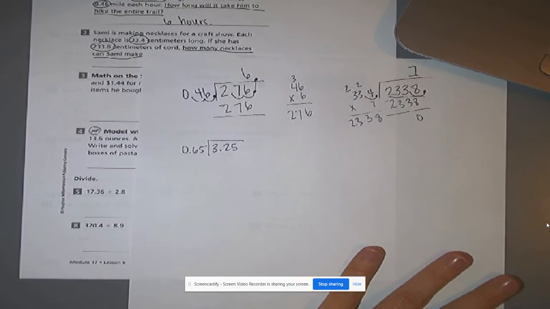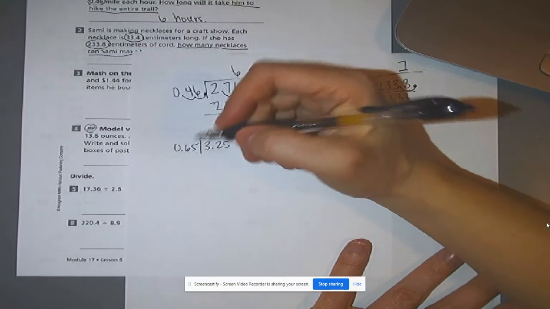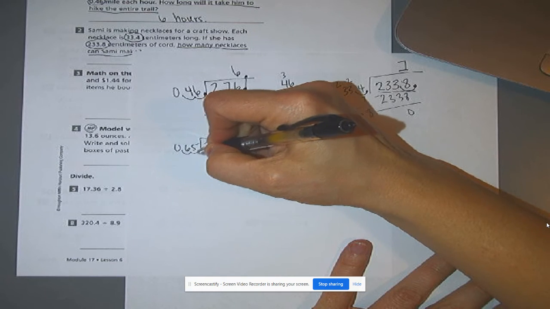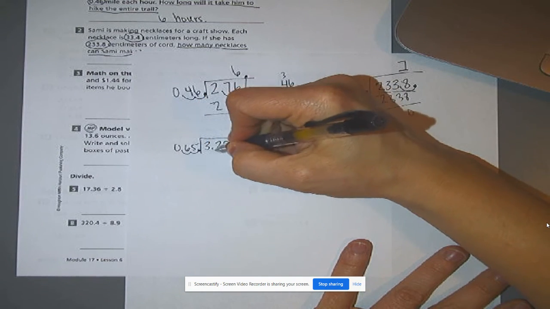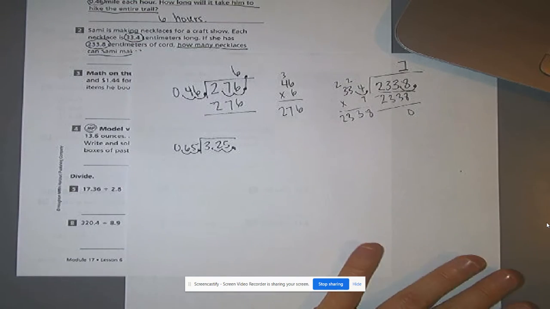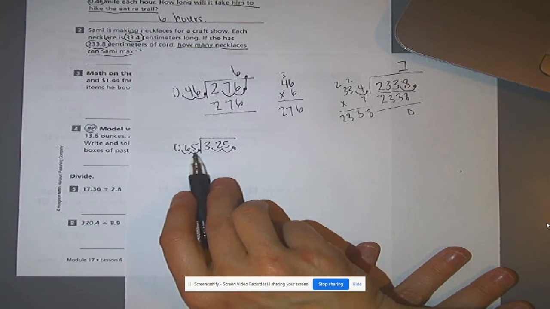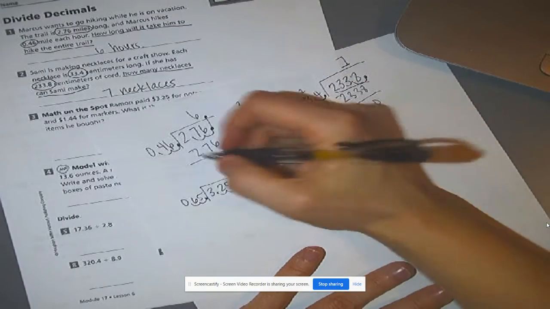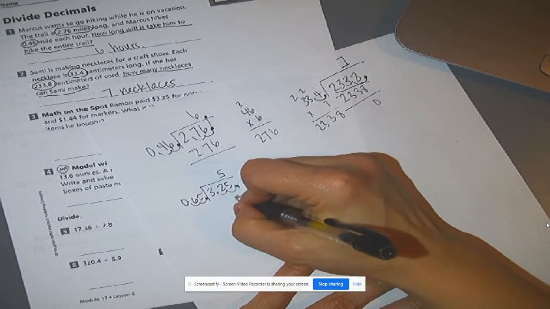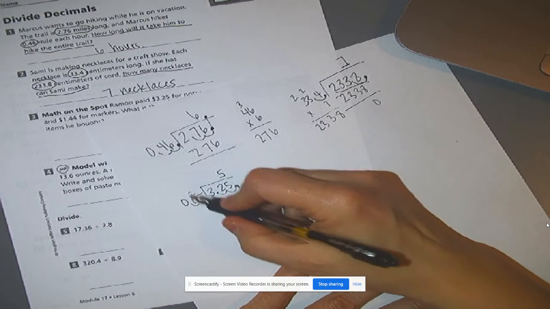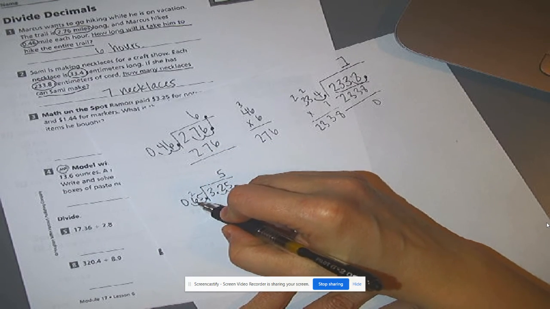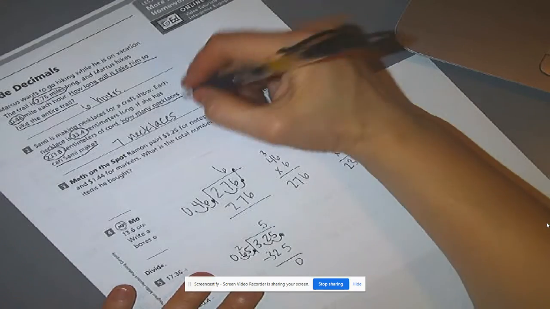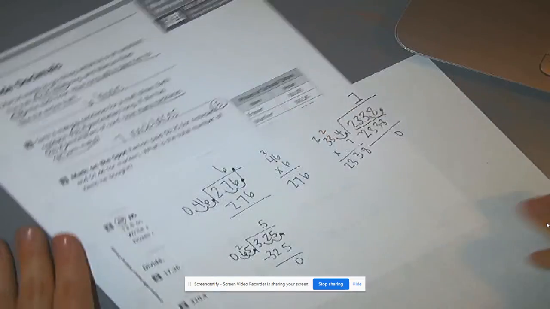What's our first thing we have to do? We cannot divide by a decimal. So we're going to go 1, 2, multiply by 100. 1, 2, multiply by 100. Okay, so 65, put my finger there, 32 divided by 6, I'm going to guess is 5. 5 times 5 is 25, carry the 2. 5 times 6 is 30, plus 2 is 32. So he bought 5 notepads right there.